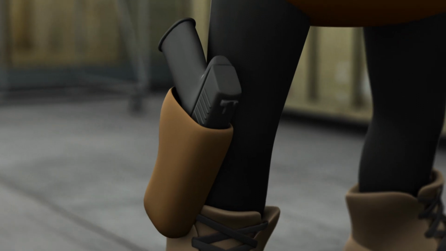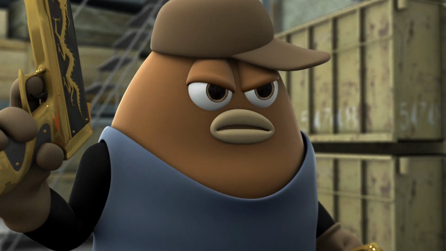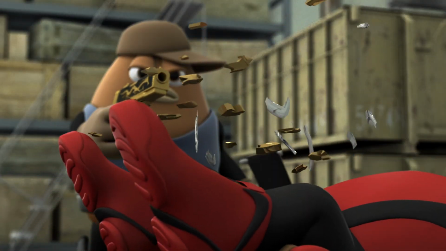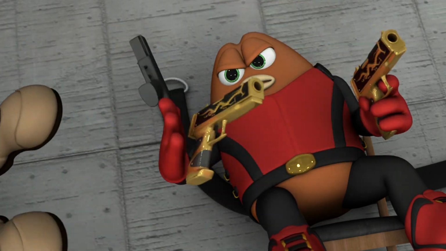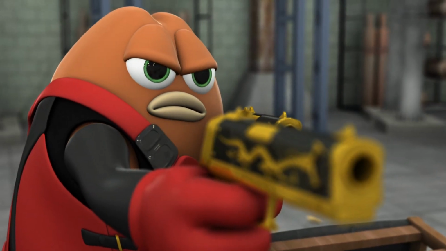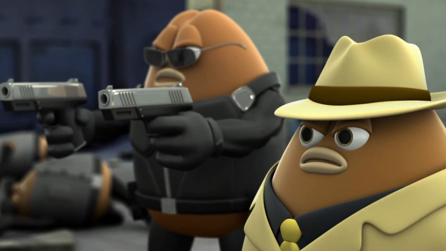So when I did this animation of Killer Bean breaking out of the chair, I wanted it to be very quick and sweet, like a very decisive motion. So he does two behind-the-back shots, and then he turns around and shoots the other two beans. It was pretty fun to animate that little sequence here.